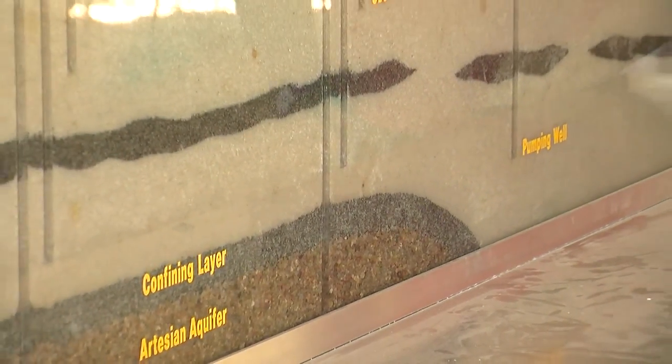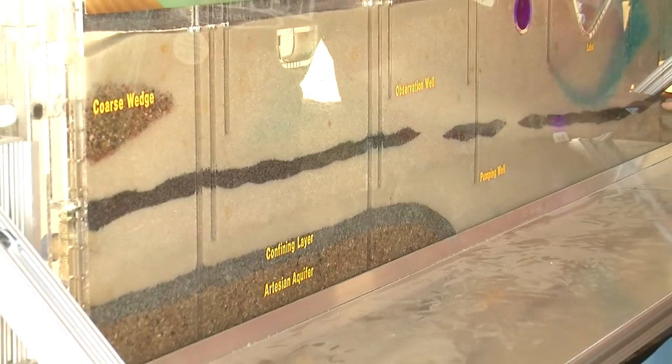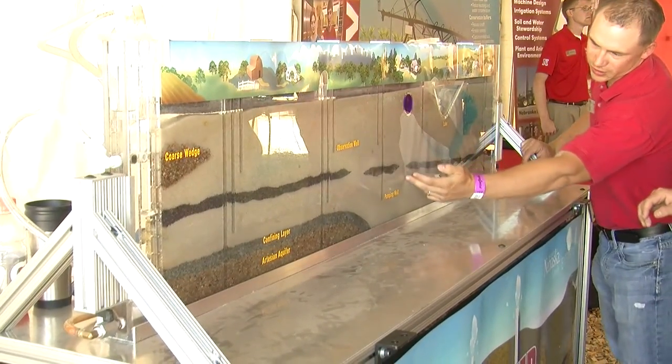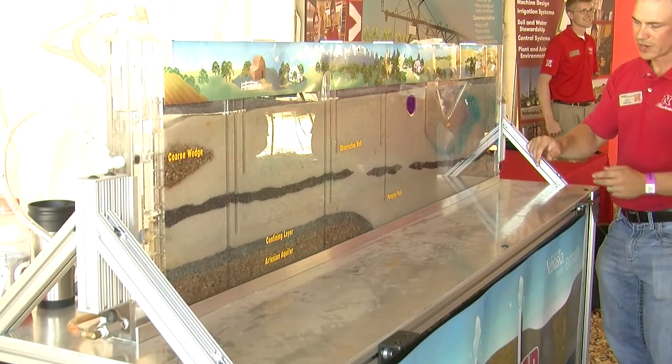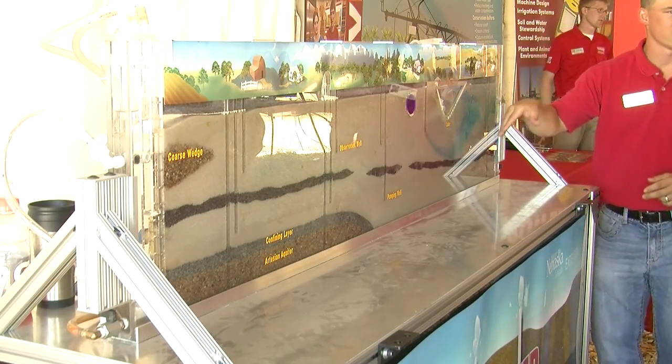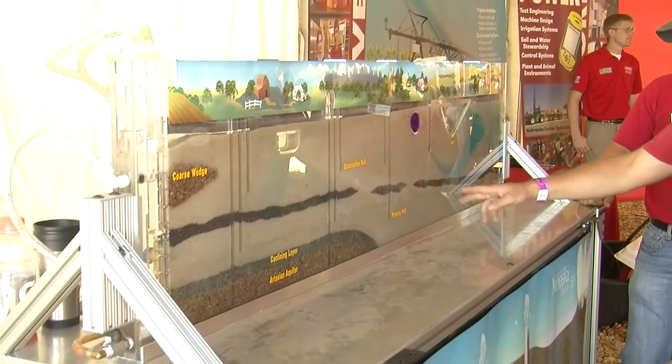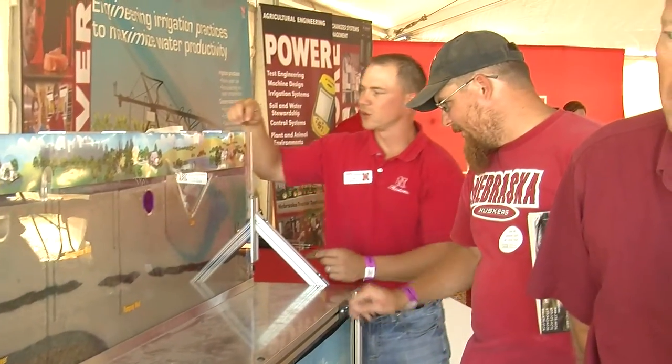Yeah. A number of people, the general public, just think it's a huge underground lake, but actually it's saturated soil with over 2 billion acre feet underneath Nebraska. It's a great natural resource that we have and something that we need to take care of.